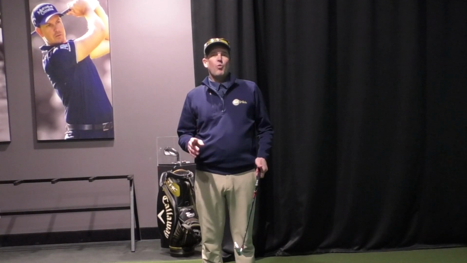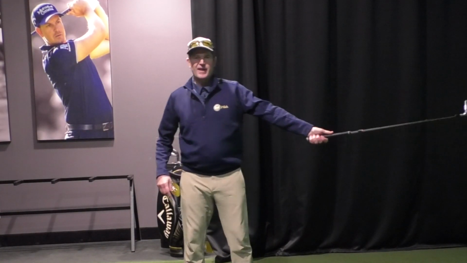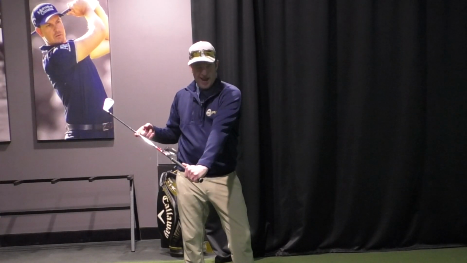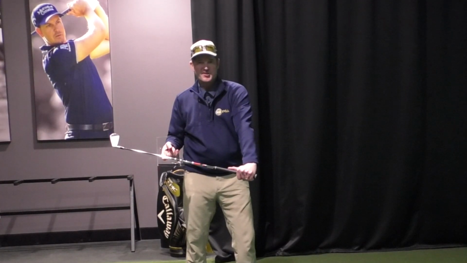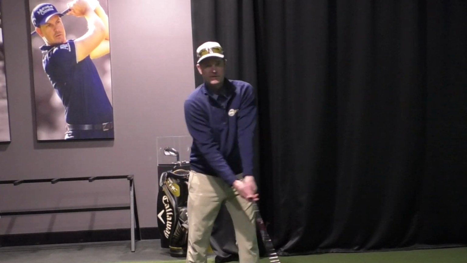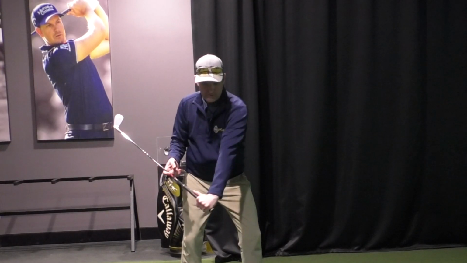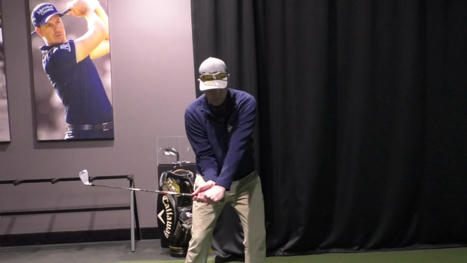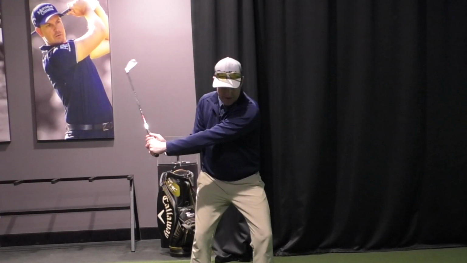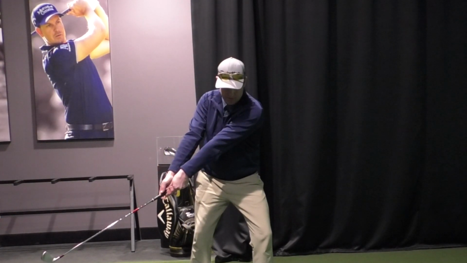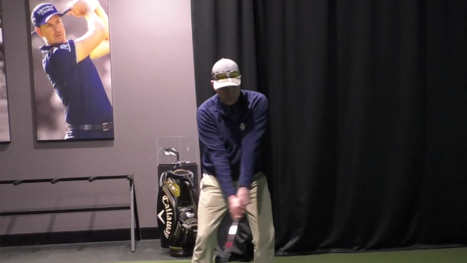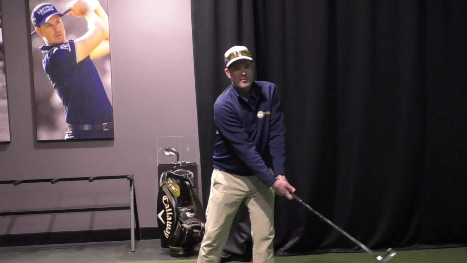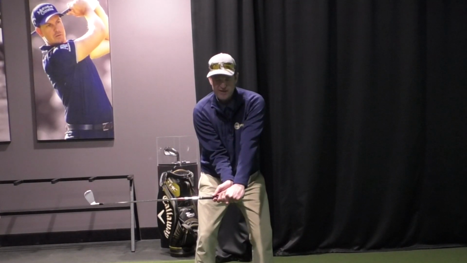So let's start with what exactly is lag. Think of lag, for lack of a better term, lag is simply the angle formed between the lead arm and the shaft. That angle, okay? We do want that in our golf swing because when I get near the ball, if I've created a straight line prior to the ball, then I better have a lot of brute strength to get that ball to go anywhere. So the whole purpose of lag is to create a load.